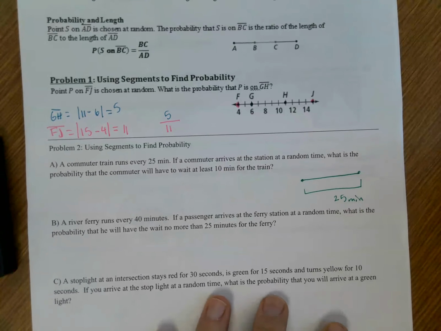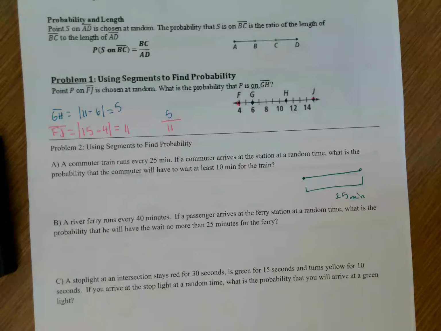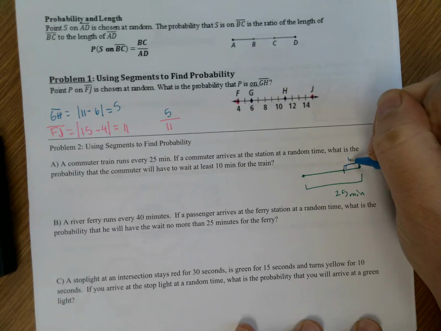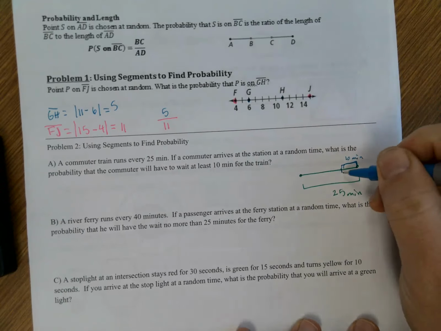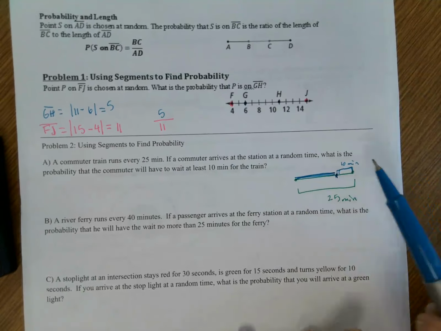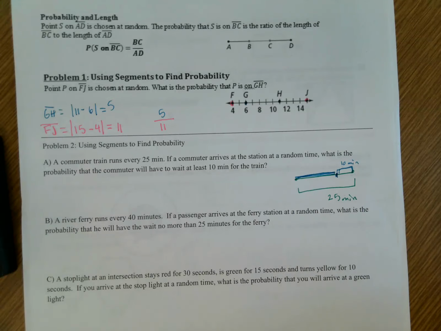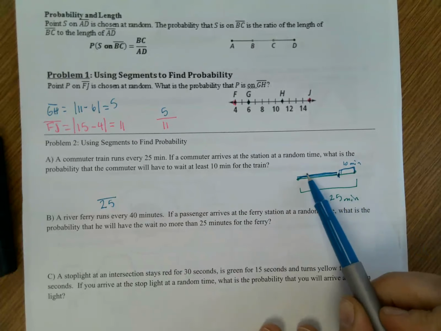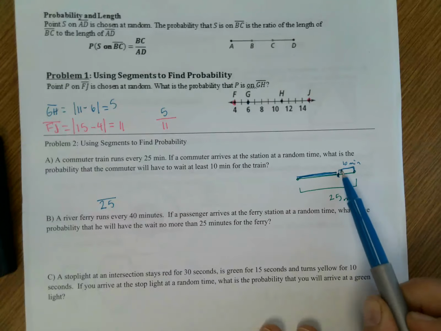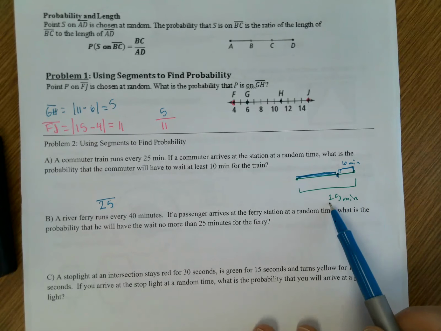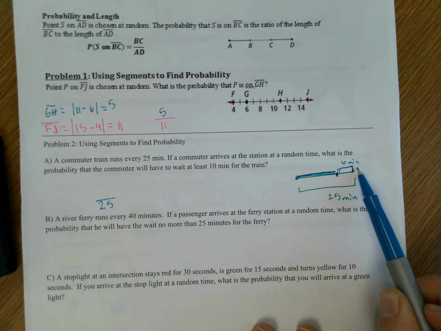What's the probability that the commuter will have to wait at least 10 minutes? So you have to think right here. This would be 10 minutes right here, but it's saying at least, so they could wait 10 minutes or longer. So we're actually looking for this length, because they could wait 10 minutes or longer, at least 10. My total time is 25. And I have to think, how much time is right here? Well, this is the time that would be less than 10 minutes. So if I subtract those two off, 25, because that's my total, take away this 10 would give me 15.